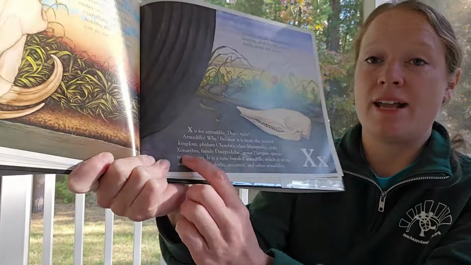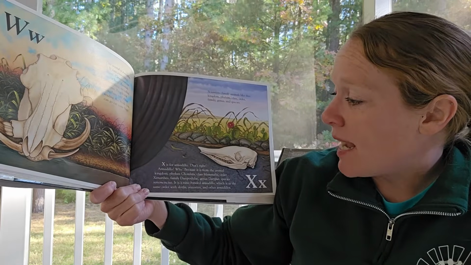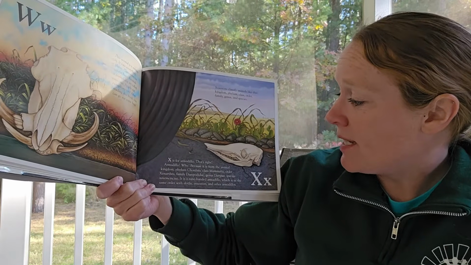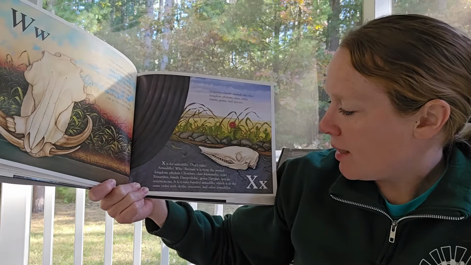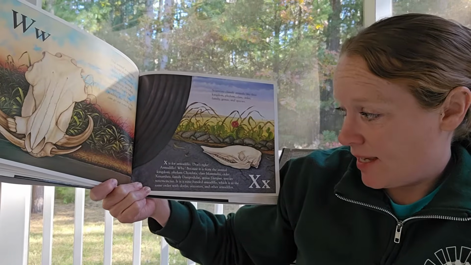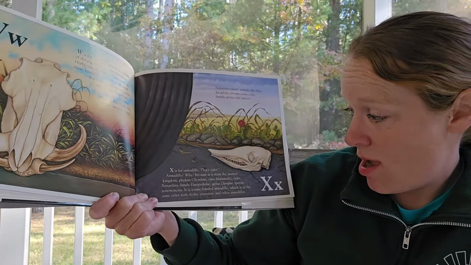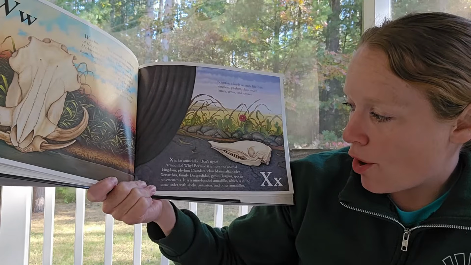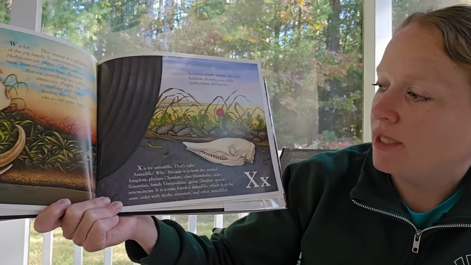That's where that X comes in. Family, Dasypodidae. Genus, Dasypus. Species, novemcinctus. It is a 9-banded armadillo, which is the same order with sloths, anteaters, and other armadillos.